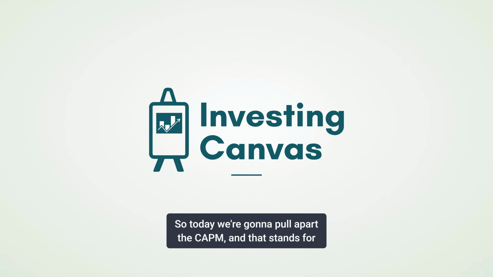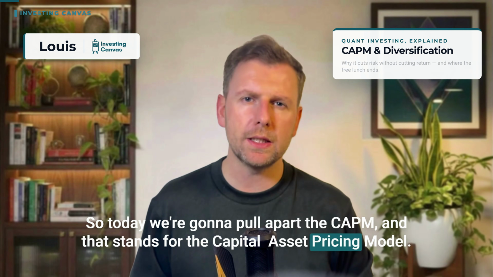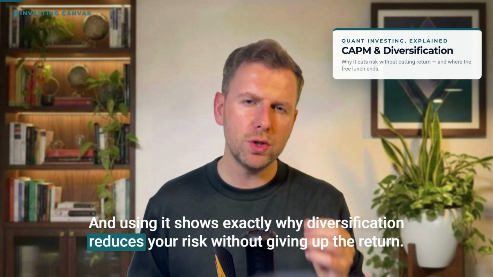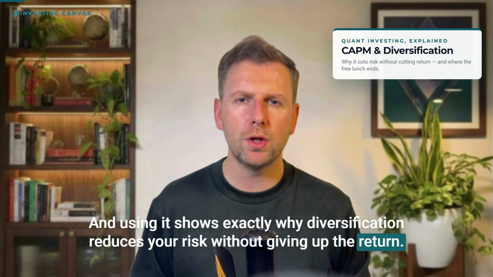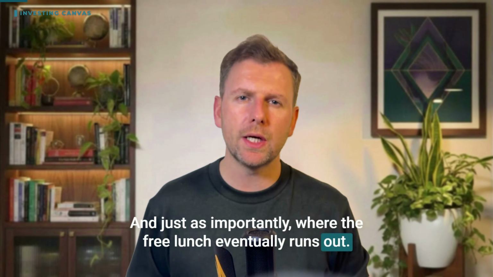So today we're going to pull apart the CAPM, and that stands for the Capital Asset Pricing Model. And using it shows exactly why diversification reduces your risk without giving up the return. And just as importantly, where the free lunch eventually runs out.